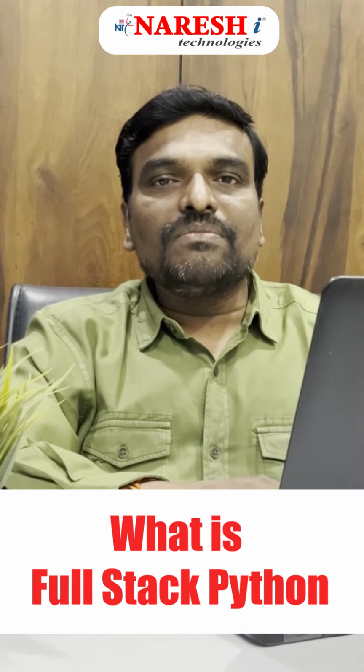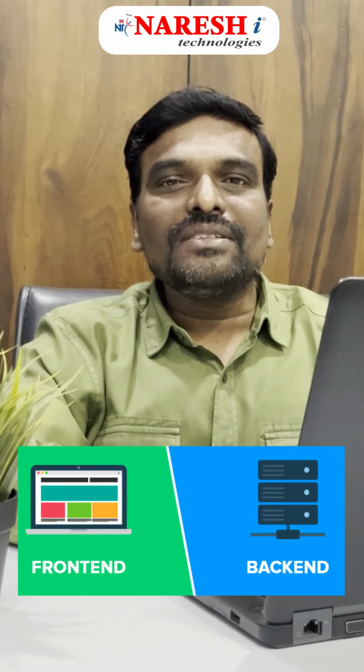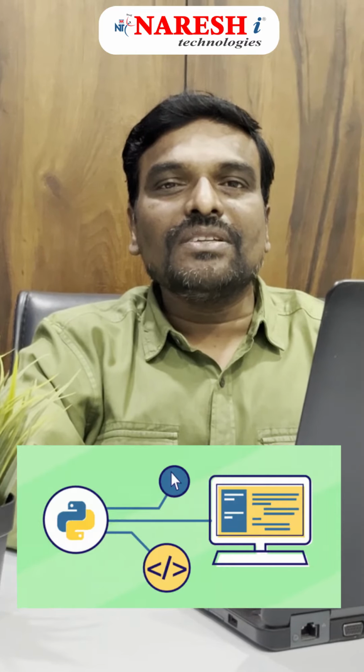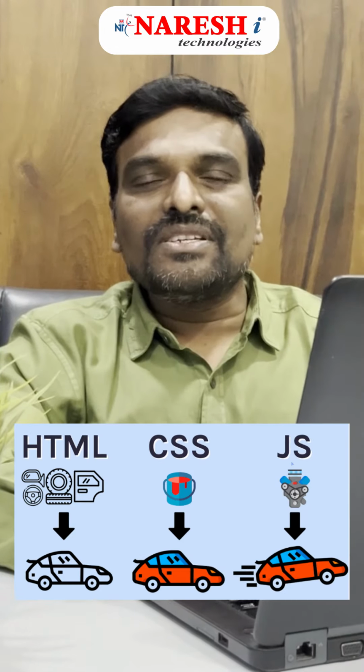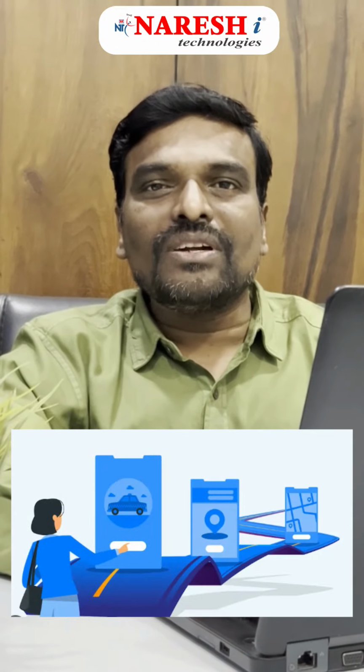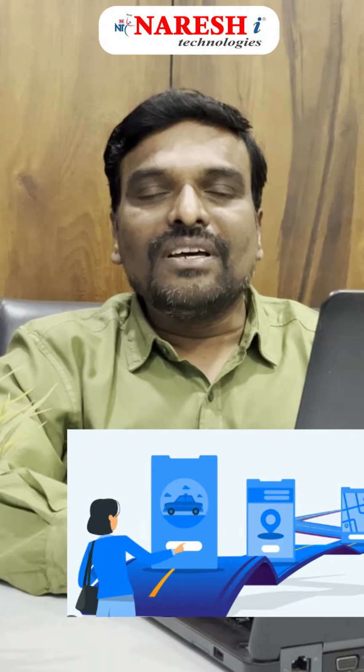So what is full stack Python? Full stack Python is a combination of front-end technologies and back-end technologies, which are helpful in developing web applications in companies. So what you learn in front-end technologies like HTML, CSS, JavaScript, Bootstrap, AngularJS, these are called front-end technologies, which are used in developing the user interface for a web application.